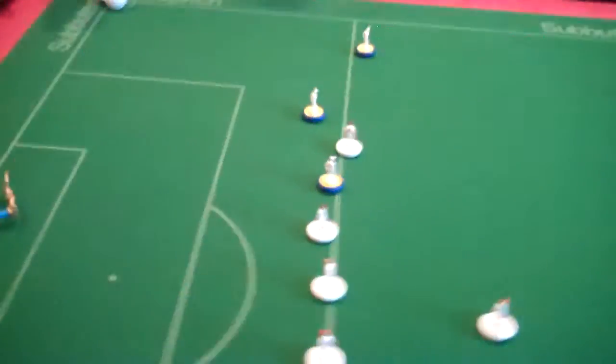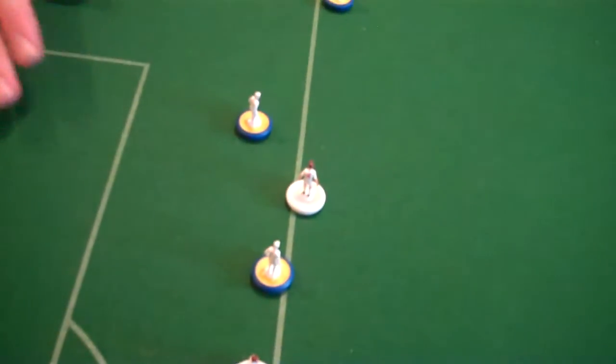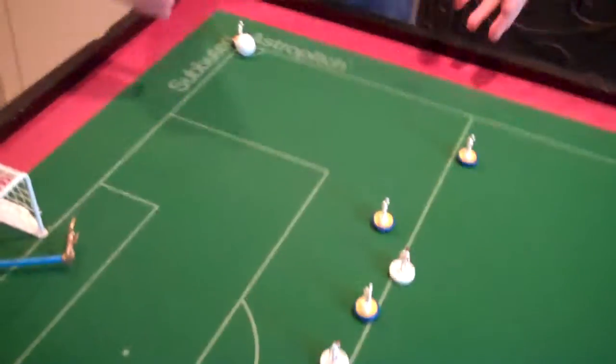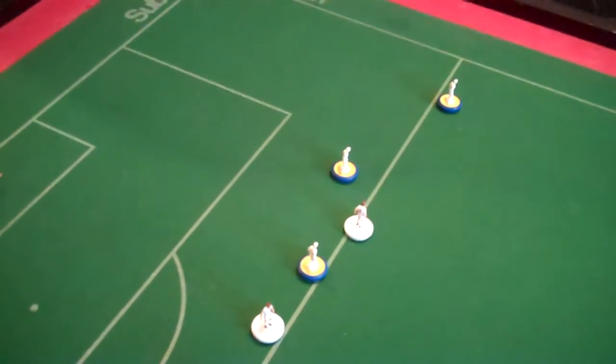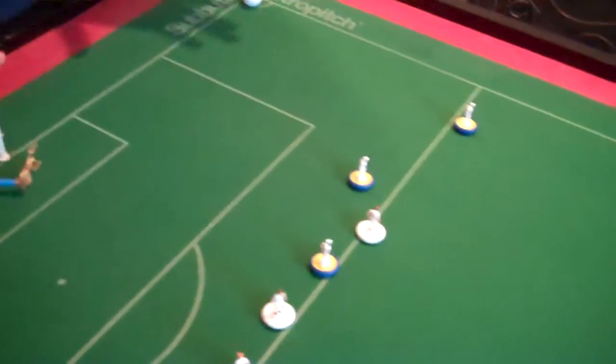So this is kind of the setup that we have going on right now. The blue team is taking the corner kick. They've already taken their 3 offensive flicks, and this is what the setup kind of looks like. So we're playing as the white players on defense. So the first thing I want to look at here is the order of the flicks.